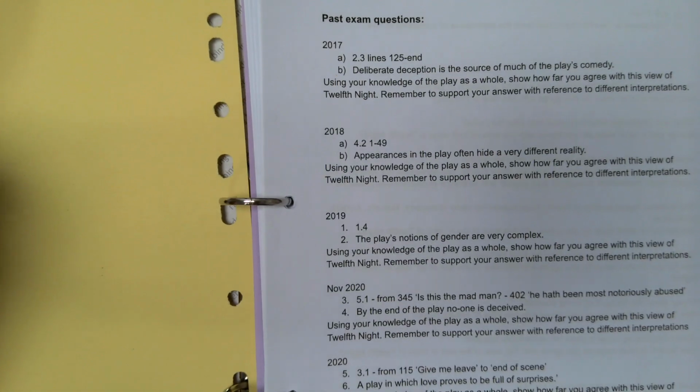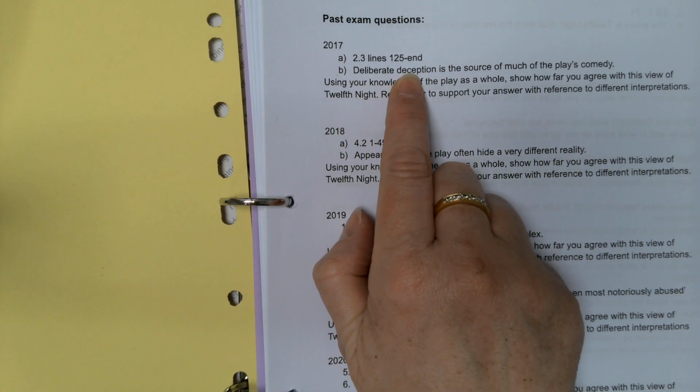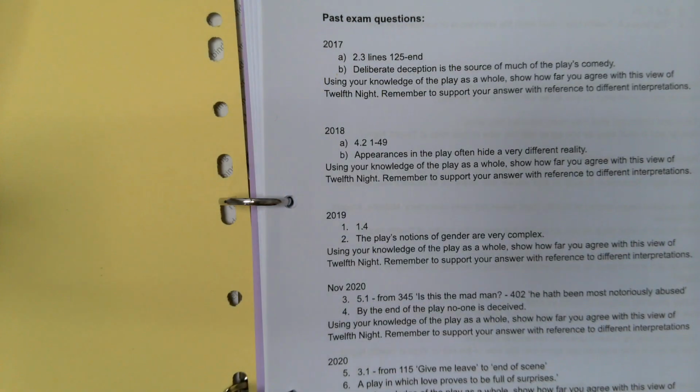help you get started. Section 1 is admin, and as an absolute minimum in admin, what I've got is the past exam questions that have been set so far. Why this is helpful is it means that you know that Act 2 Scene 3 from line 125 to the end, you're not going to be asked that in the exam again. That's not going to come up. So you can pencil through that. So you can do that for all the sections.